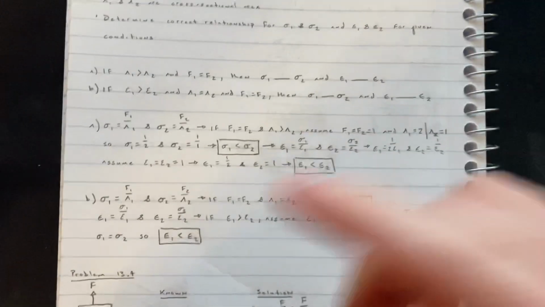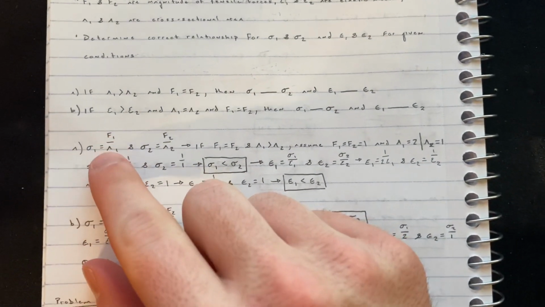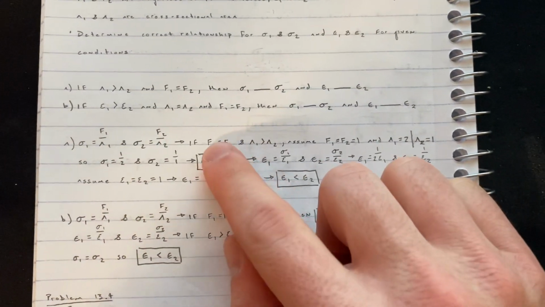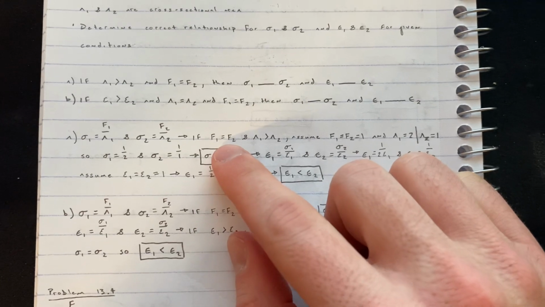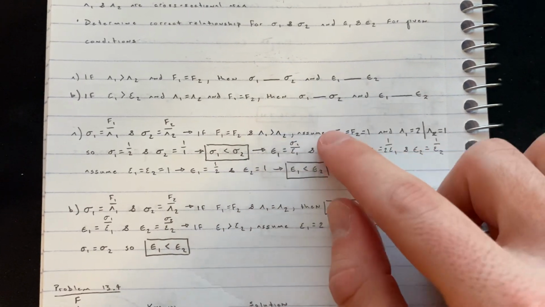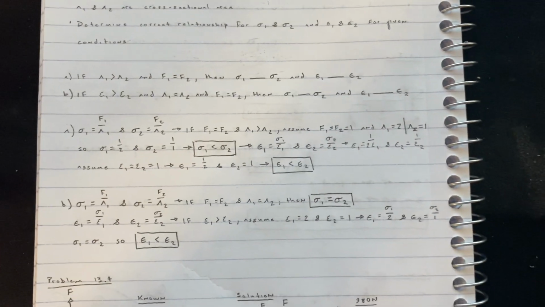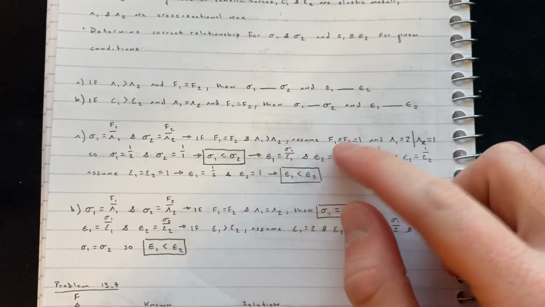So if area 1 is greater than area 2 and the forces are equal, then what are these relationships? So we know that tensile stress is equal to force over area. So I've written this out for material 1 and material 2. If the forces are equal and then A1 is greater than A2, we can assume that F1 is equal to F2 is equal to 1, right? Because they are the same, they're equal to each other.